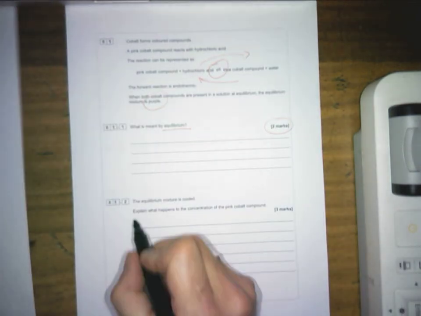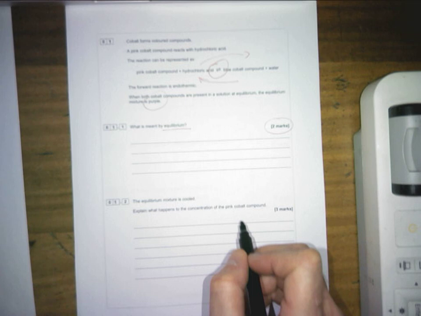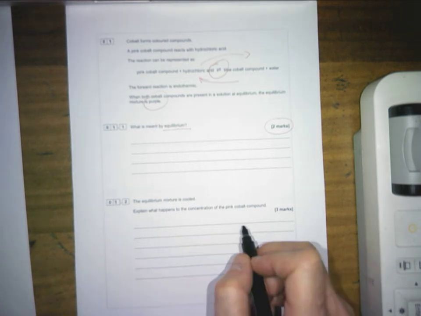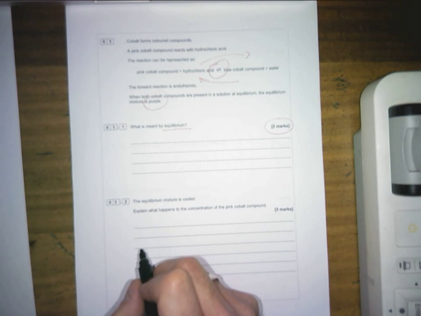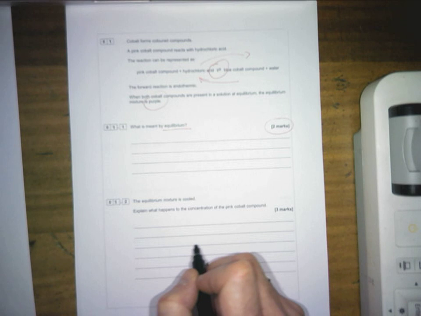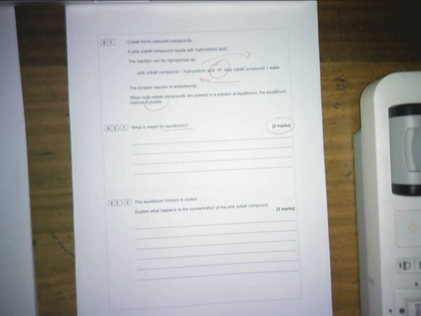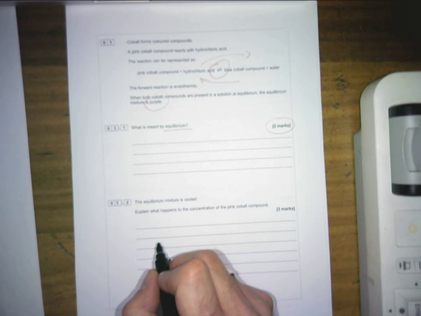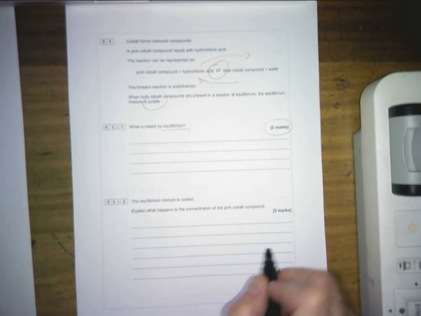So getting back to the question, what did it say? Explain what happens to the concentration of the pink cobalt compound. Well, the concentration of the pink cobalt compound is going to increase because the exothermic reverse reaction is going to be favoured. I think that's all we needed to say. We could say because the equilibrium is acting to oppose the change.